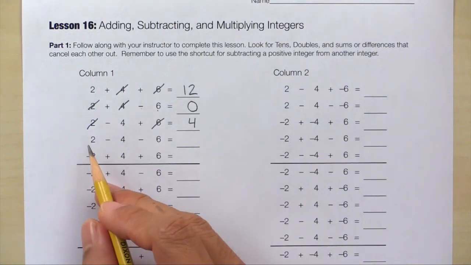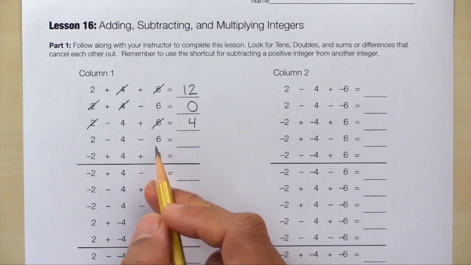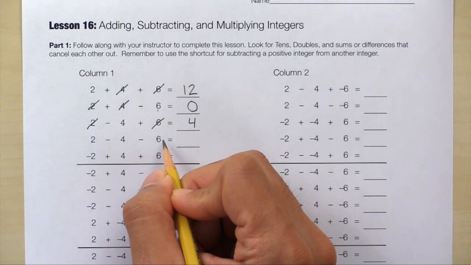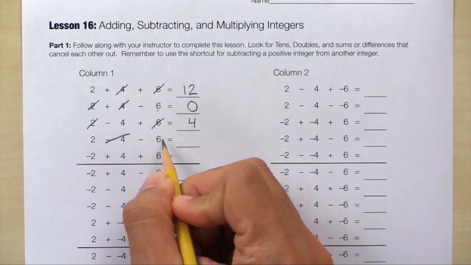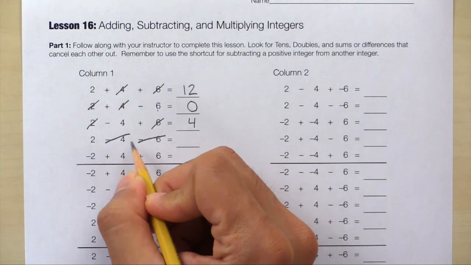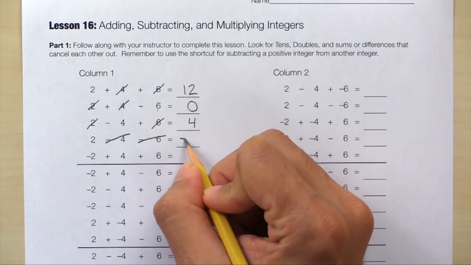Next problem, 2 minus 4 minus 6. Here I have negative 4 and negative 6, and that gives me negative 10. So I'll use my 10 strategy. Negative 4 and negative 6 is negative 10. Negative 10 and positive 2, that gives me negative 8.